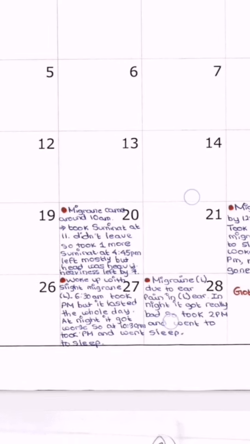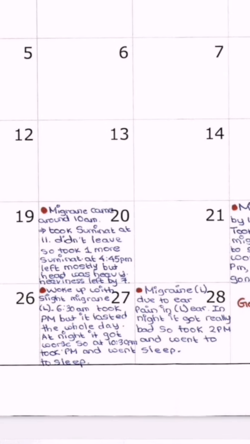If I zoom in on this, for example, on the 20th of July, I can see the migraine came around 10 a.m., took Sumatriptan at 11, didn't leave, so took one more Sumatriptan at 4:45 and left mostly, but head was heavy till 7. So I can see that this lady tends to have prolonged attacks. So this is going to affect my choice of treatment for her. I need to find her medications that can shorten her attacks.